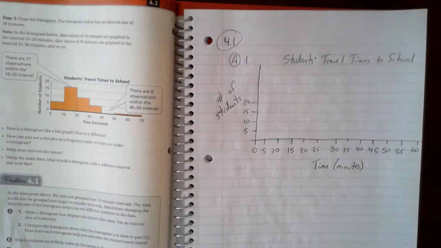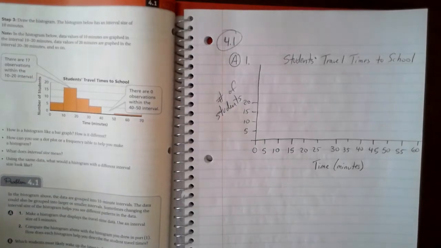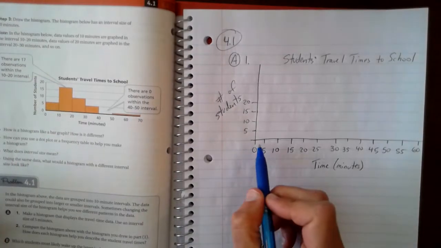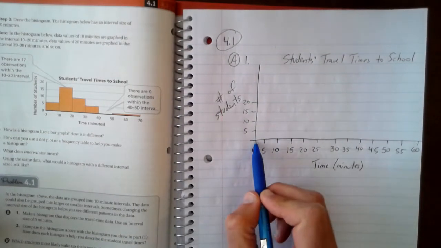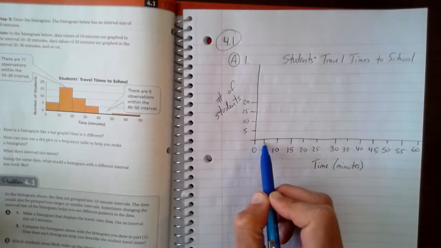Again, pause the video if you need to create this graph, and I'll show you how we're going to fill in the data points. Okay, now I'm going to go back and look at my first interval, 0 to 5. Now remember, when you're doing an interval, you include the first number, but not the second number.